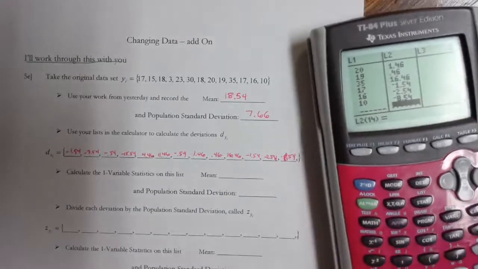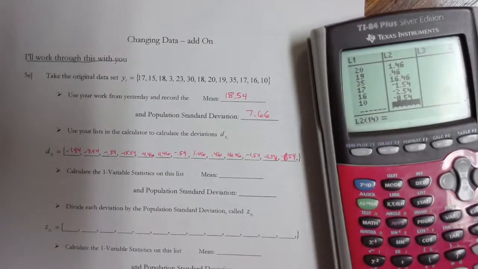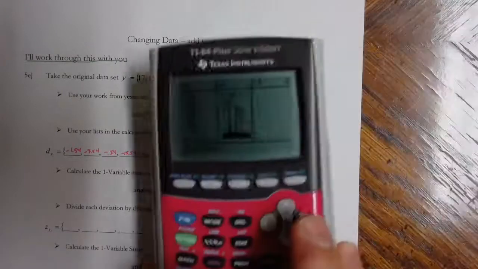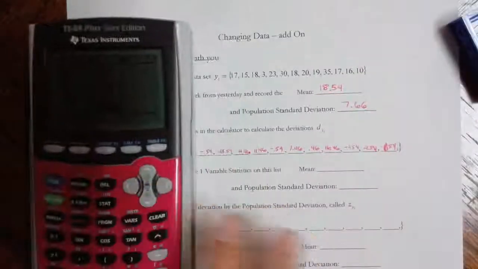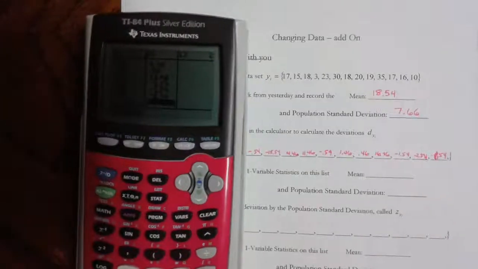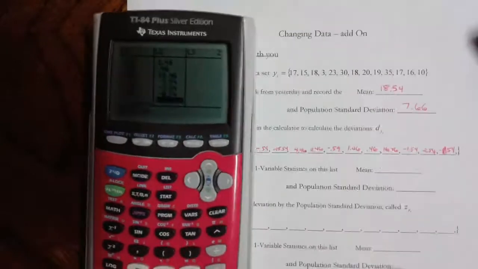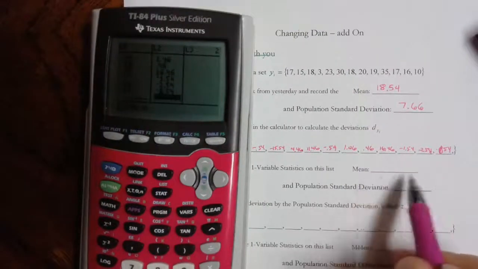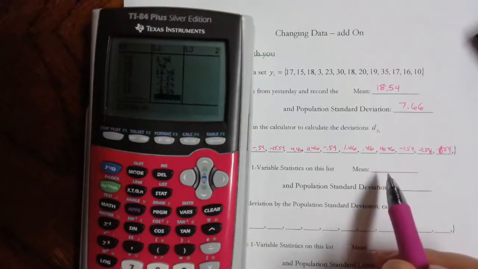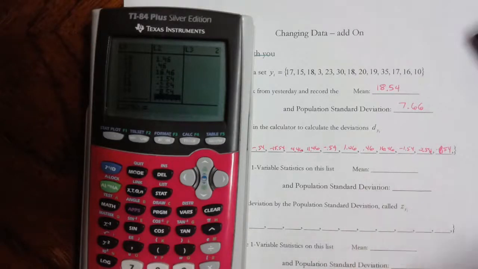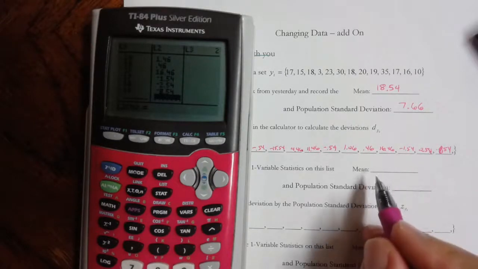So I've got this list now, and L2 is a whole new data set. It's based off of the yardages. Remember, these were yardages, which yard line the ball was snapped from when the kick was made. What we just did was subtract the mean from all of these numbers, so we should be able to guess what's about to happen. I'm going to get the one variable stats. We're going to find the mean and the standard deviation, but I'm going to write it down.